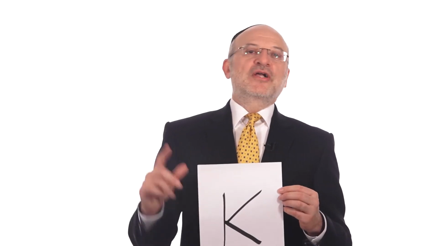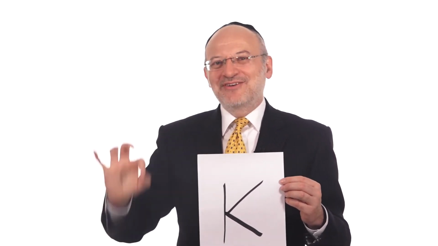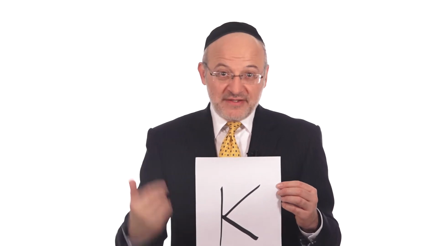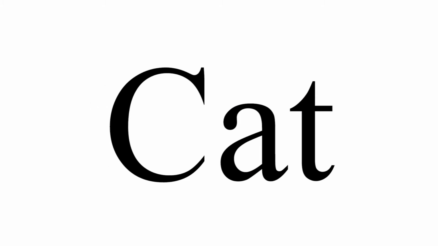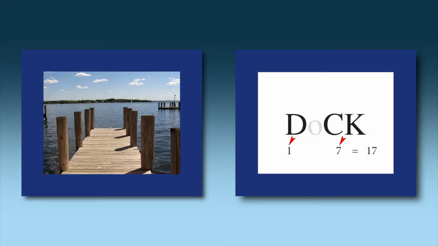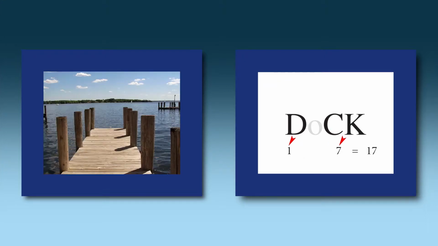Got that? Now, because this is phonetic, any other letter which has the same sound as a hard K sound, like hard G, or hard C, cat, would also count in this system. Do you follow? So now let's go to 17 would be dock, as in where you dock boats, or you could have it as DOC, an abbreviation for a doctor. So dock, D is 1, hard C is the same as K.